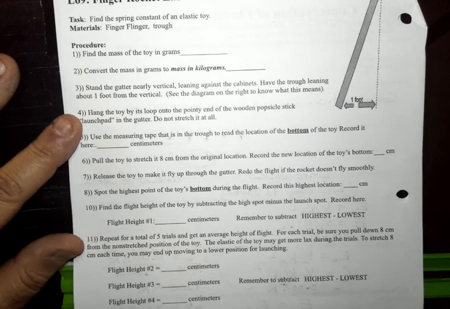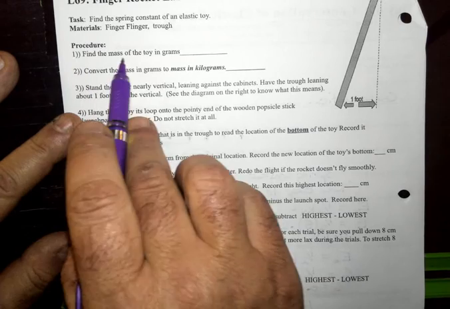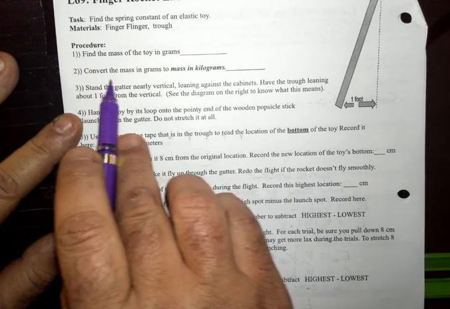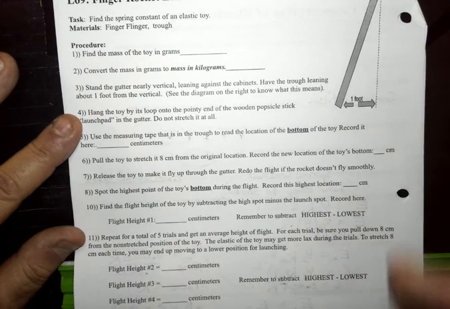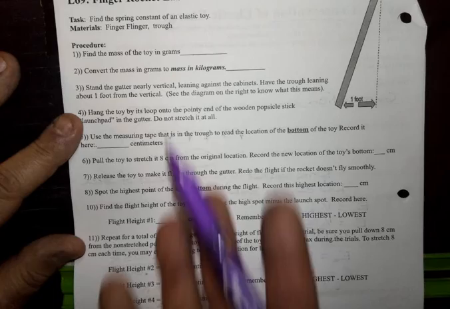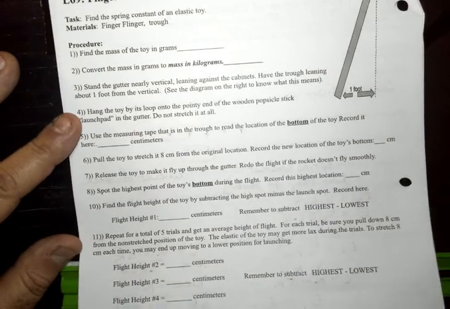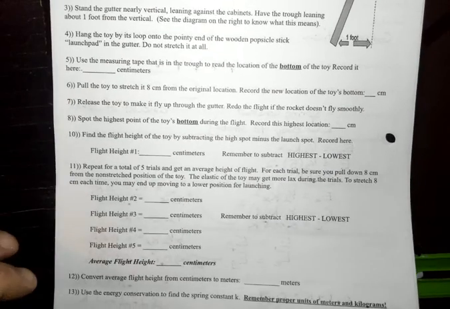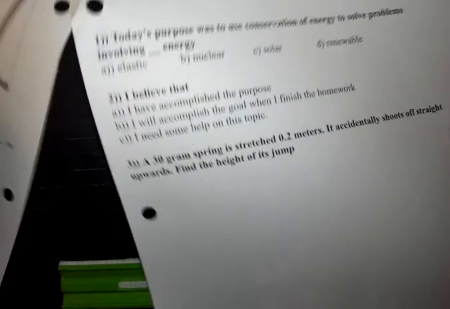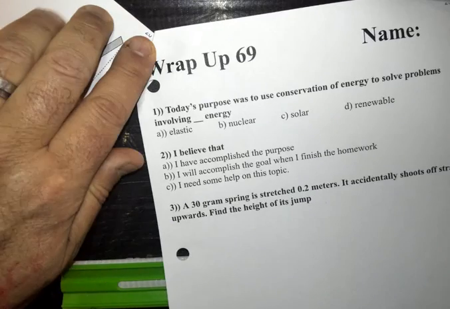So it asks you for the different measurements, asks you for the mass in grams. The second question asks you for the mass in kilograms, and so on. So go ahead and answer all these questions first on paper, and then go on to Schoology and respond to those. There is a homework assignment on Schoology as well.